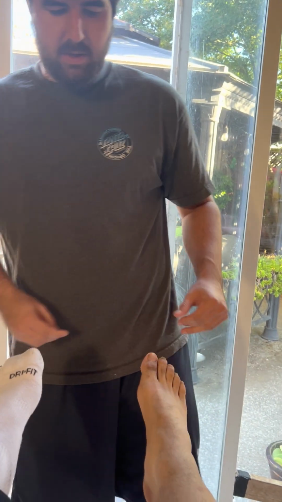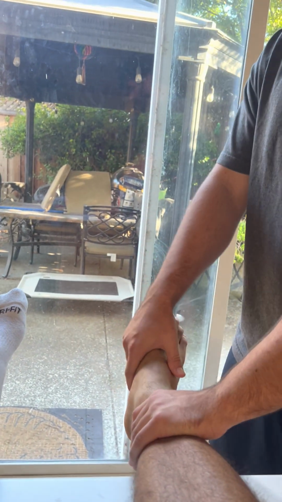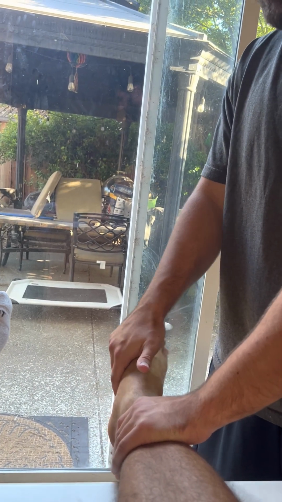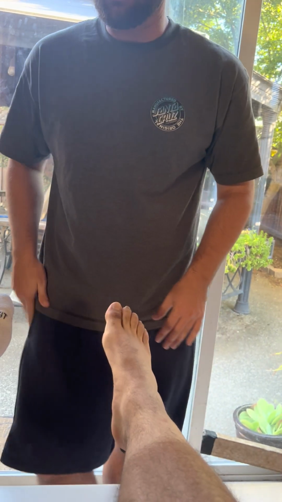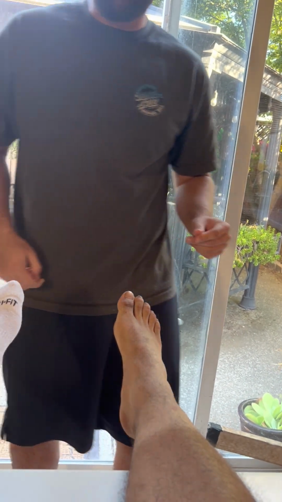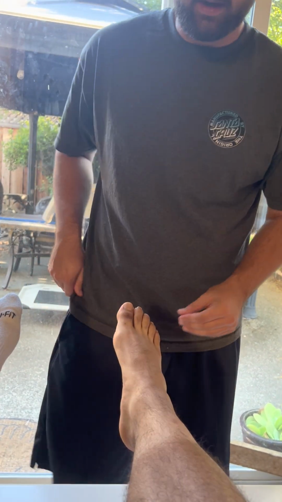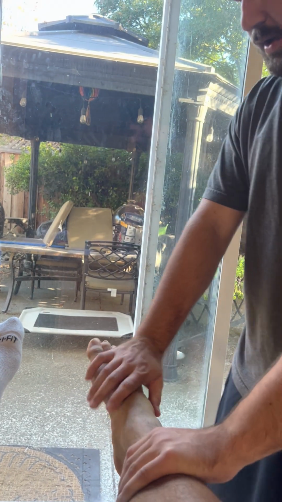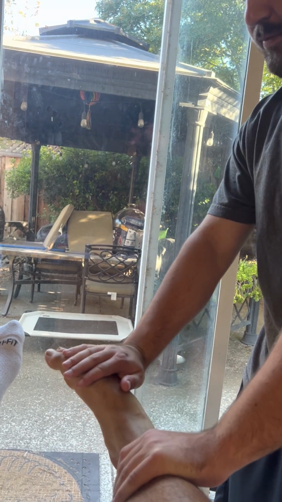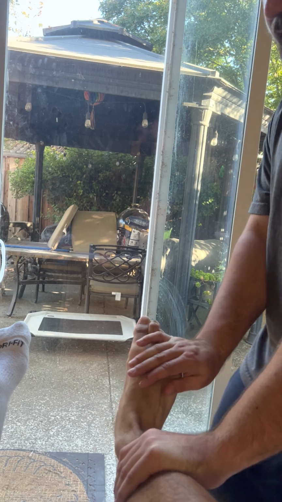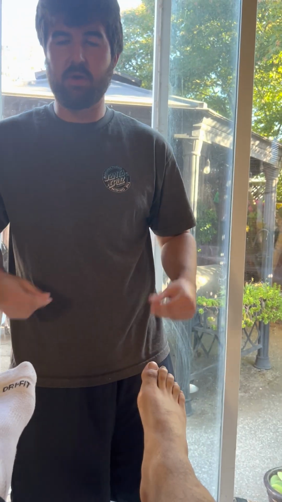Okay, now can you go into eversion for me? And now can you invert? That's checking the tibialis posterior and the tibial nerve. Okay, now can you invert for me? Now evert. That's checking for the peroneus longus and brevis and the superficial peroneal nerve.